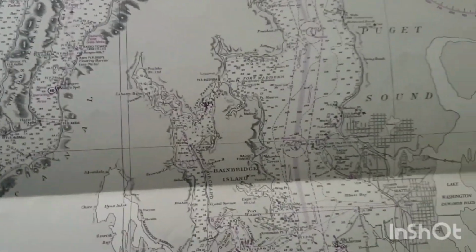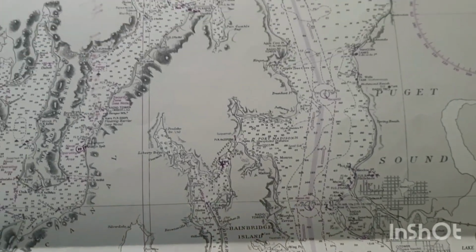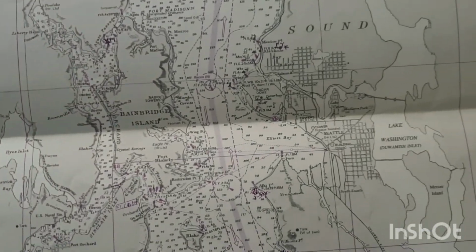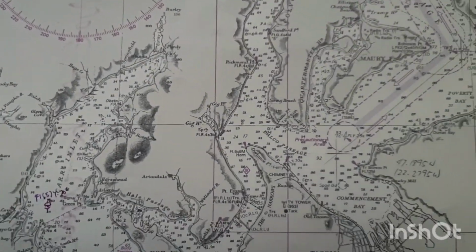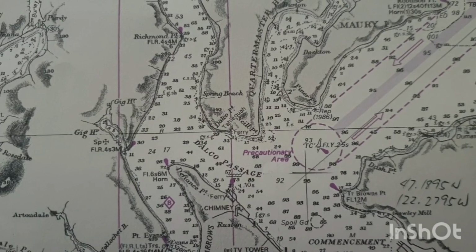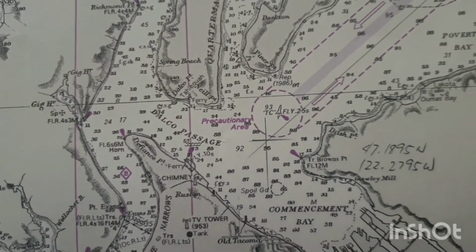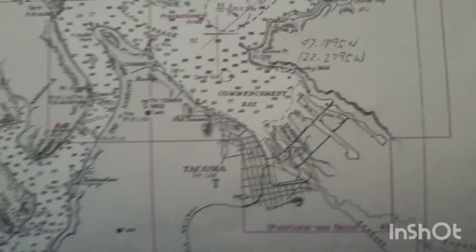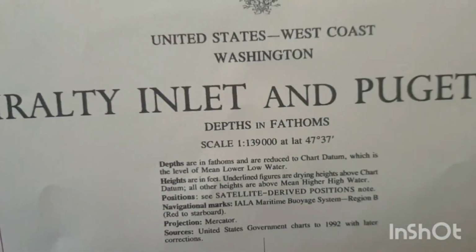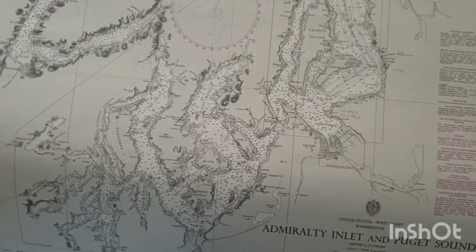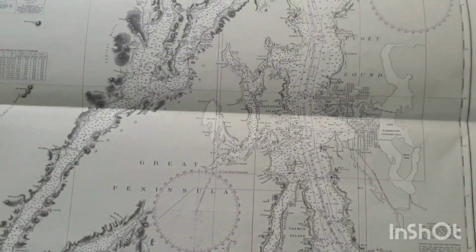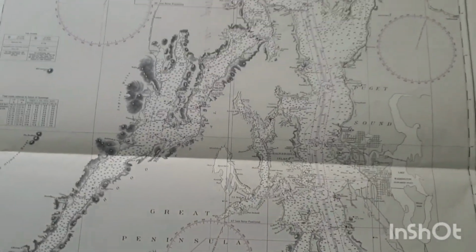1 fathom is equal to 1.83 meters, and in this you can see all the land areas are grey in color, the water areas are white, and their depths are marked in fathom. So 93 means 93 fathoms, and it's marked in the chart depth in fathoms. So these are some other charts which you find for navigation, in which the depths are given in fathoms and not in meters.